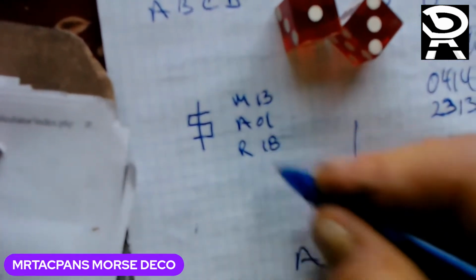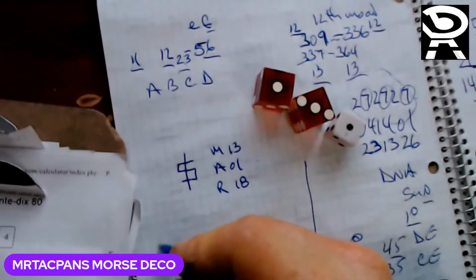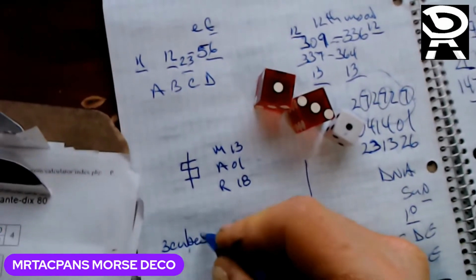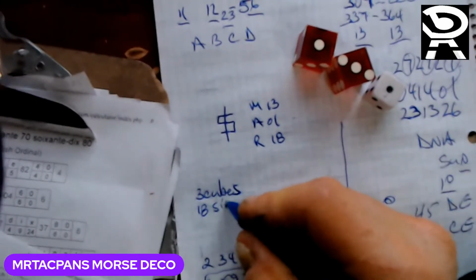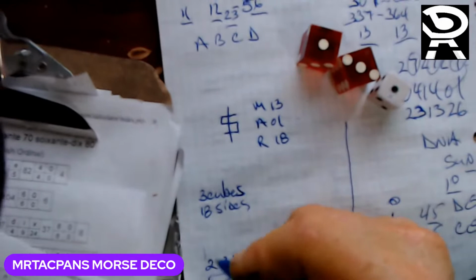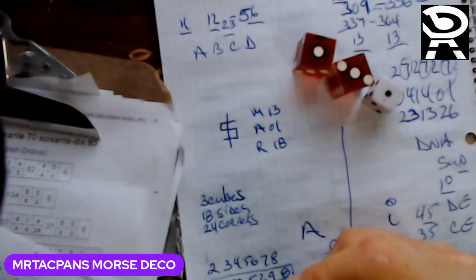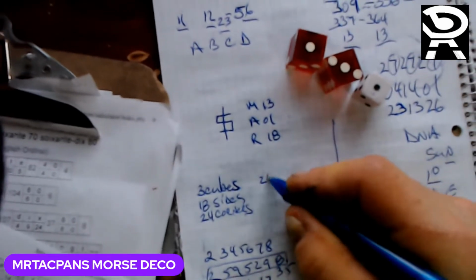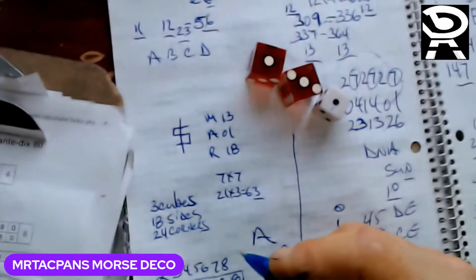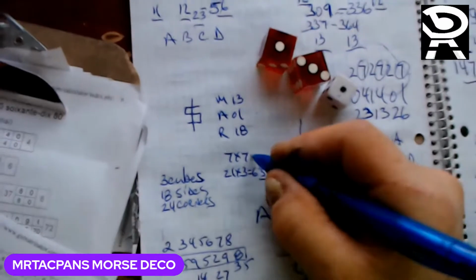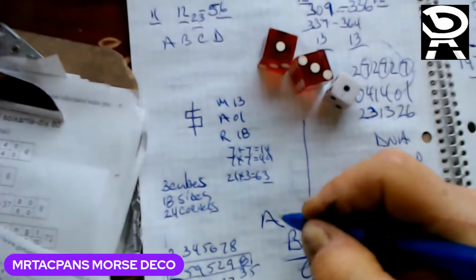I would say R is the 18th letter because we have 3 cubes. 18 sides. 24 corners. 21 times 3 equals 63 dots, or what is equivalent to the same numeric value, equals 49. 7 plus 7 equals 14, equals 63.